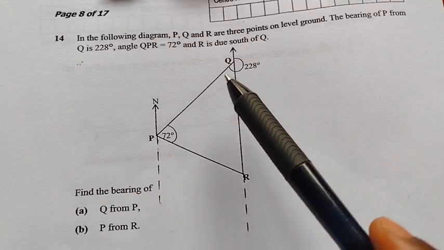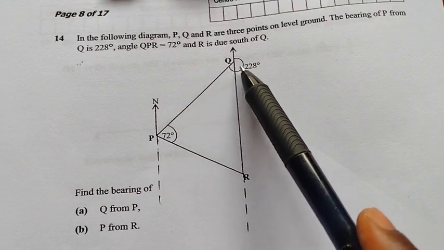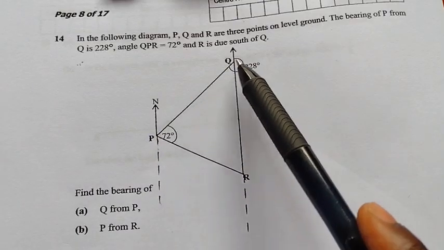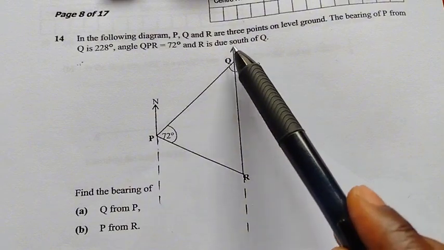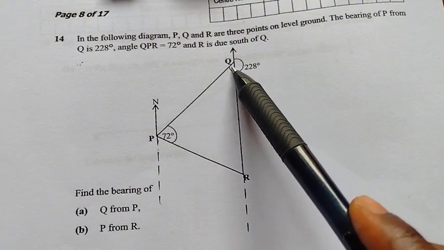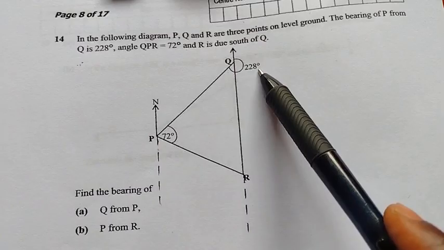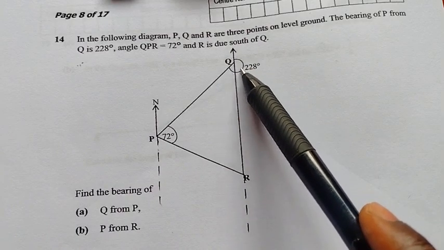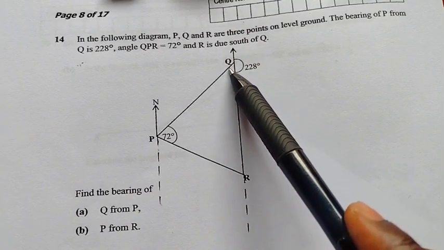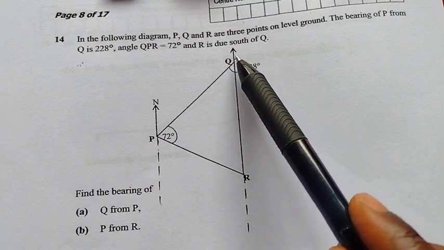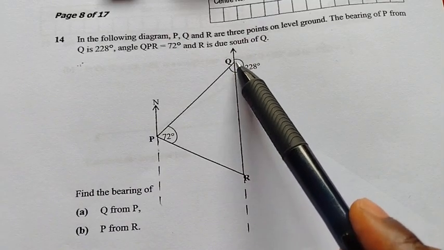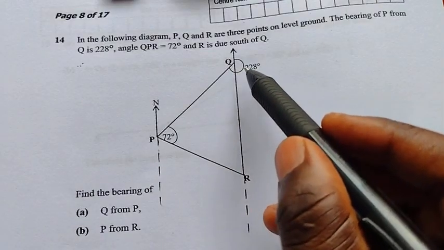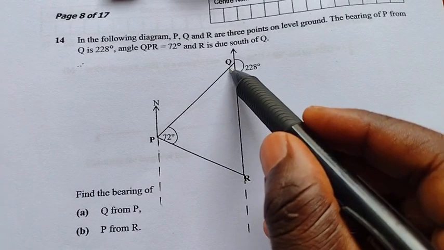Before I even try to answer these questions, let's see. We have the bearing of P from Q. All the way from here coming to this line for Q is 228 degrees. So this is for everything right here. We need an angle just here. I'm going to consider this a straight line, so from here up to here this is 180. For me to find the angle, it should be right here.